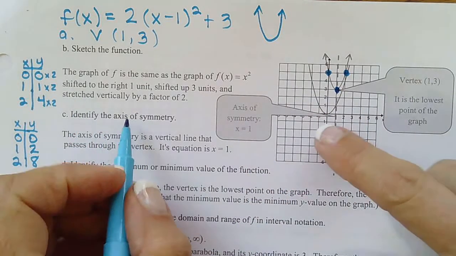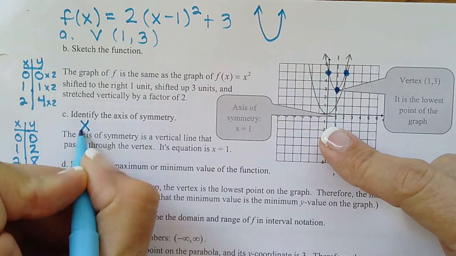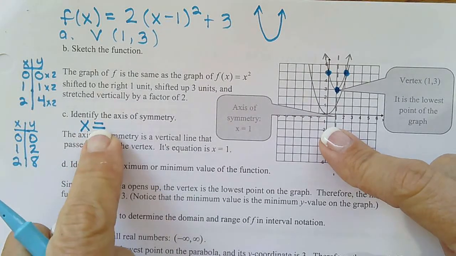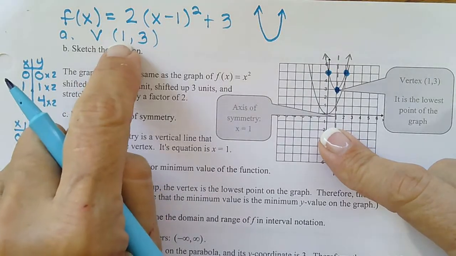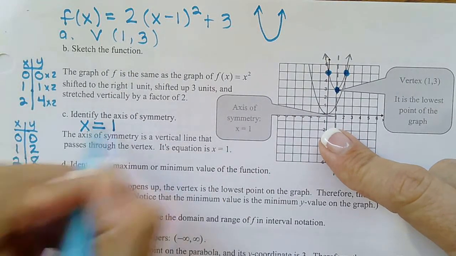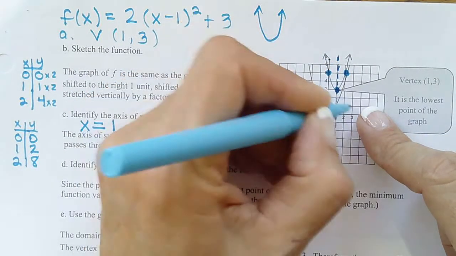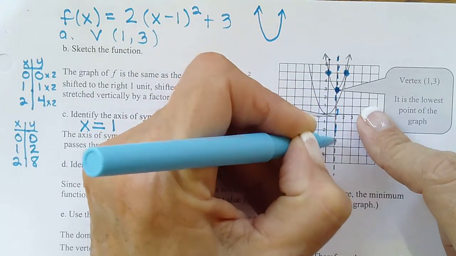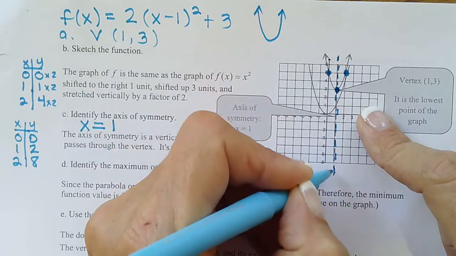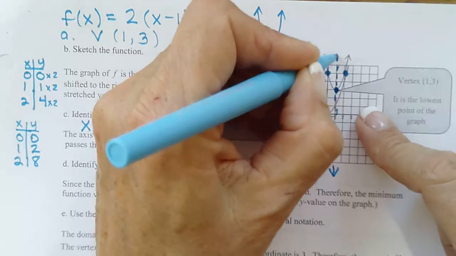Then we have the axis of symmetry, which is always x equals, and I go up to the vertex and pick the x value. Then I sketch it in. It's always a dotted line, and the reason it's dotted is because it's not actually part of the graph. It's just that imaginary line that cuts the graph in half.